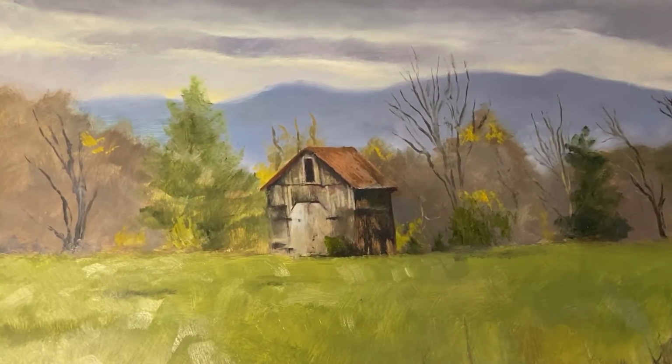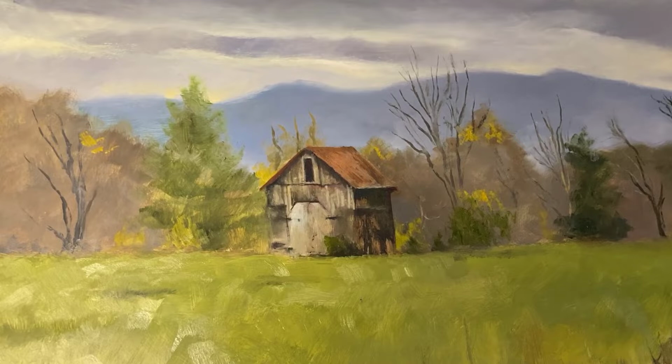I also want to emphasize the fog on the mountain range and lighten the value and make it slightly more purple. The purple will be a nice contrast to the yellow of the goldenrod. And while we're on the subject of contrasting color, the red of the barn roof and the green of the pine trees and the grass also create an interesting contrast. I may choose to emphasize this more as the painting evolves.